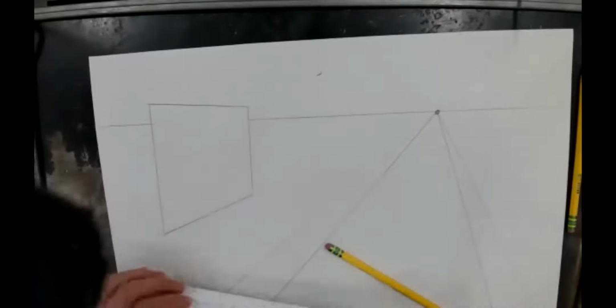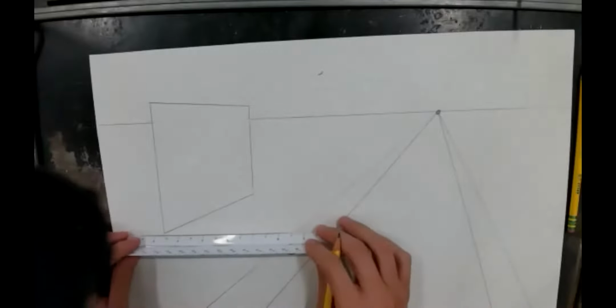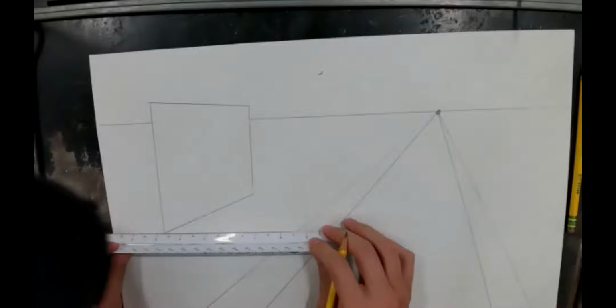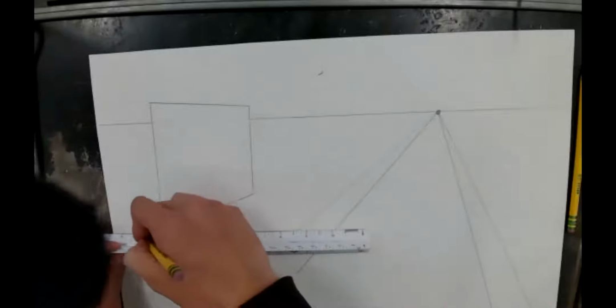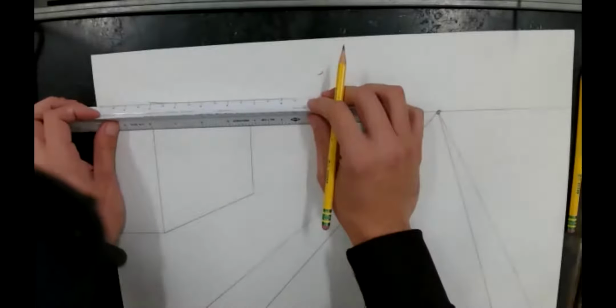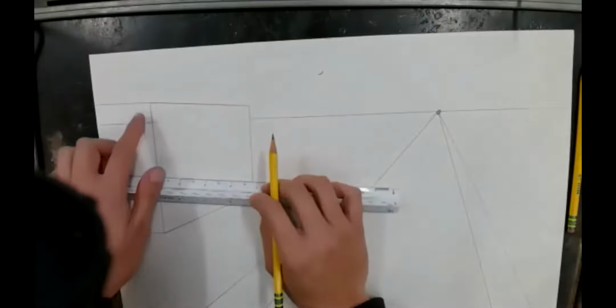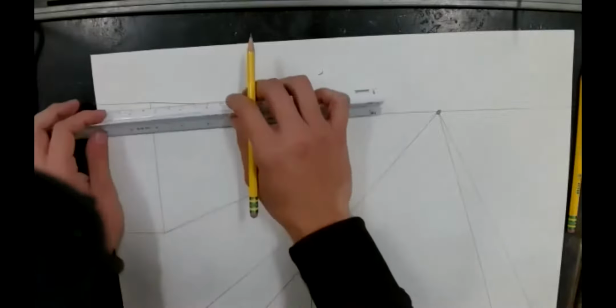So now I'm gonna do the side of the house. For the side of our house, we're gonna do a straight line side to side, okay? Side to side, straight line. Oh, that looks almost the same though. I don't like that.